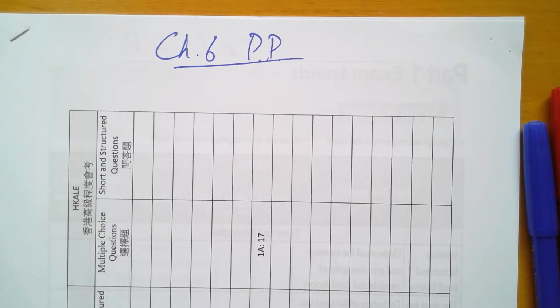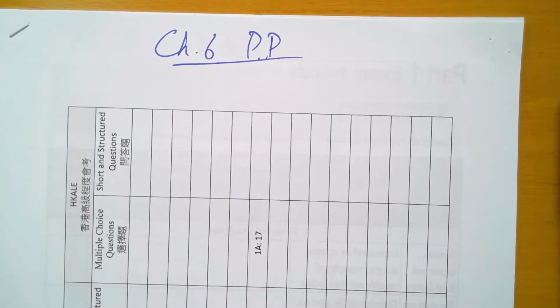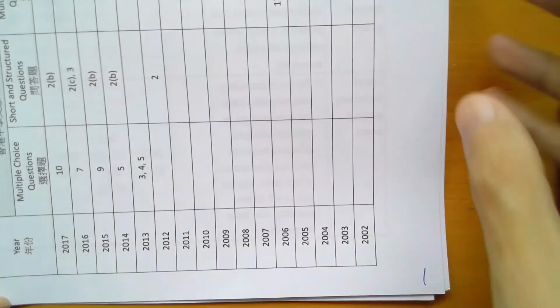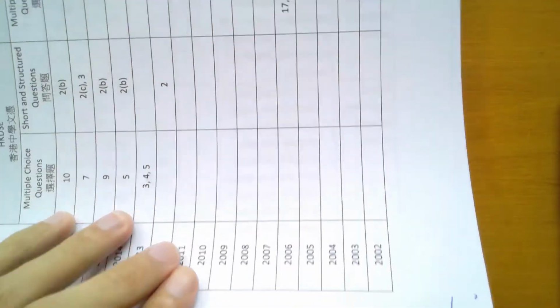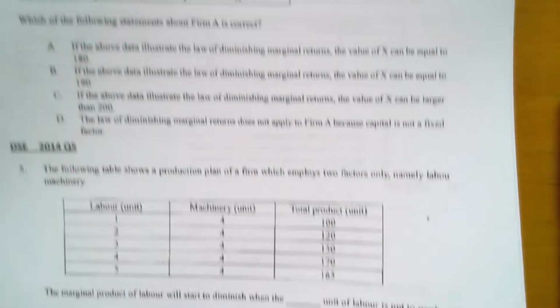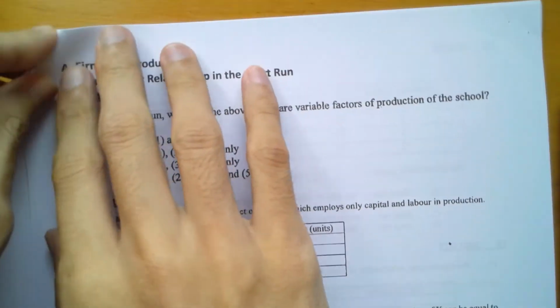Now this is going to be a relatively short video because there are actually not many past paper questions to do. So let's get it done very quickly. But first thing, do yourself a favor: please put the page number so that we can have easier reference. The first 4 pages are actually quite useless, so let's go to page 5 where the past paper really starts.